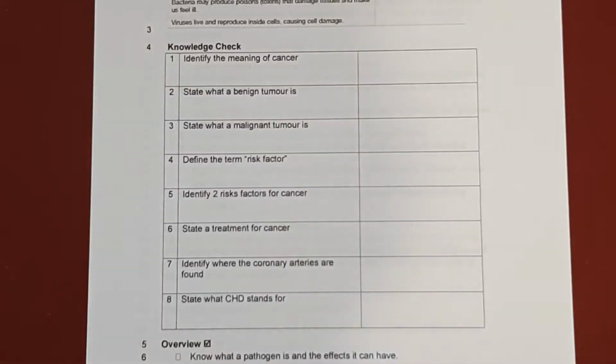Okay, let's review those questions. Question 1, identify the meaning of cancer. So cancer is uncontrollable replication of cells to form tumours.